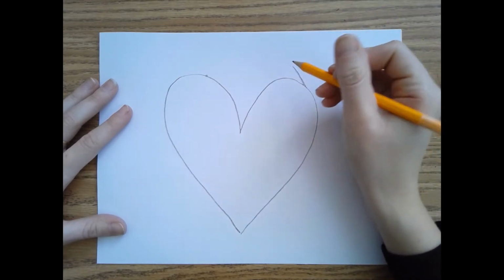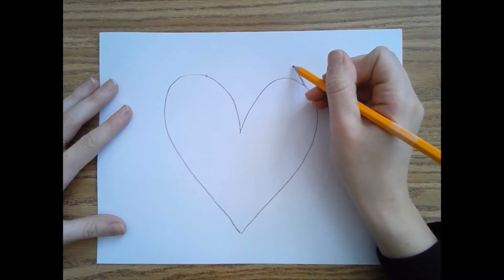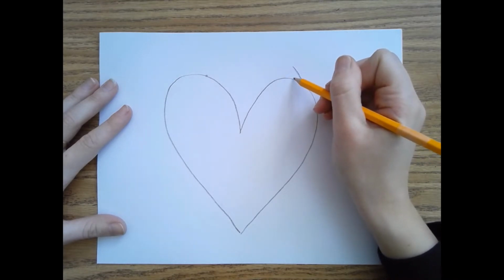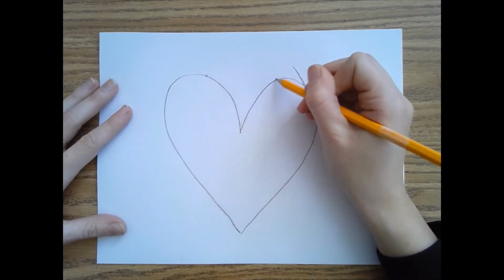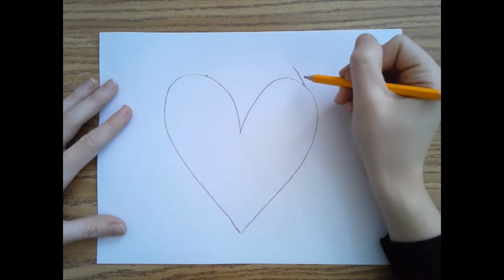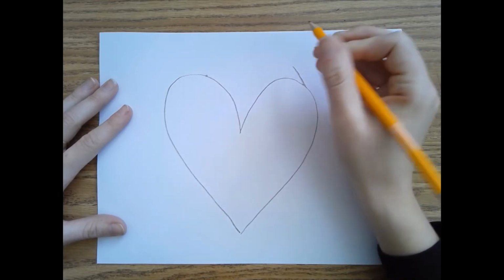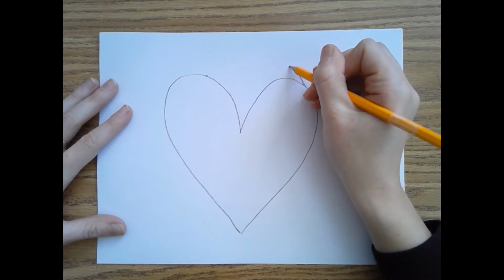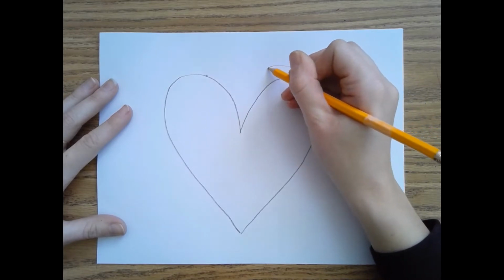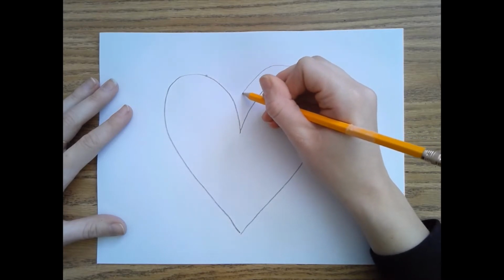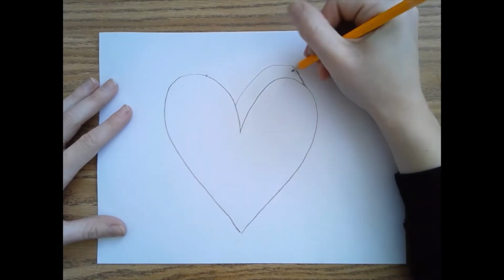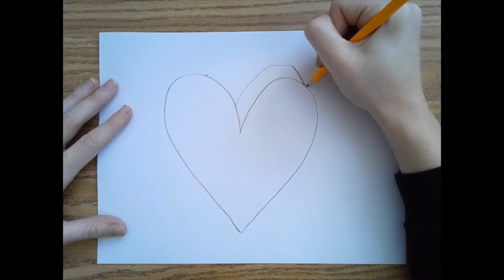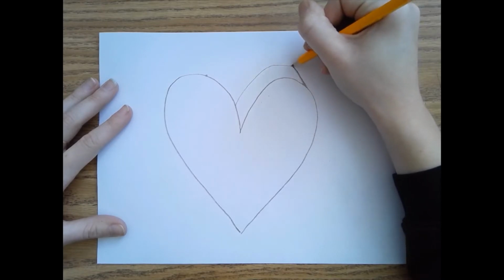Now a parallel line, I sometimes call a copycat line. And that means that it copies another line and it goes the same way as another line. So with this line, it came up, and now I want it to repeat this kind of line's shape. So I want it to be parallel to that other line. Okay? You can always adjust this if you feel like you need to.